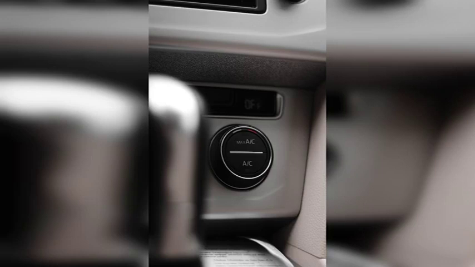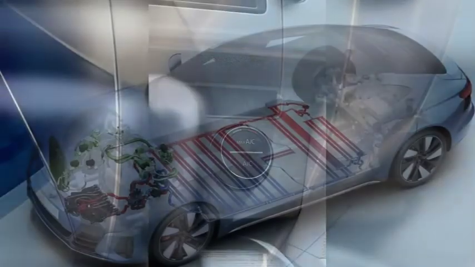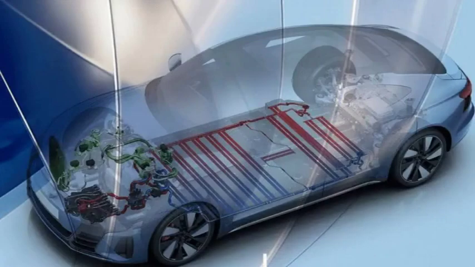The compressor is the heart of your car's air conditioning system. It compresses the refrigerant, which is then circulated through the system to cool the air. If the compressor is not working properly, the air conditioning will not be able to cool down the car. There are a few things you can do to check the compressor.